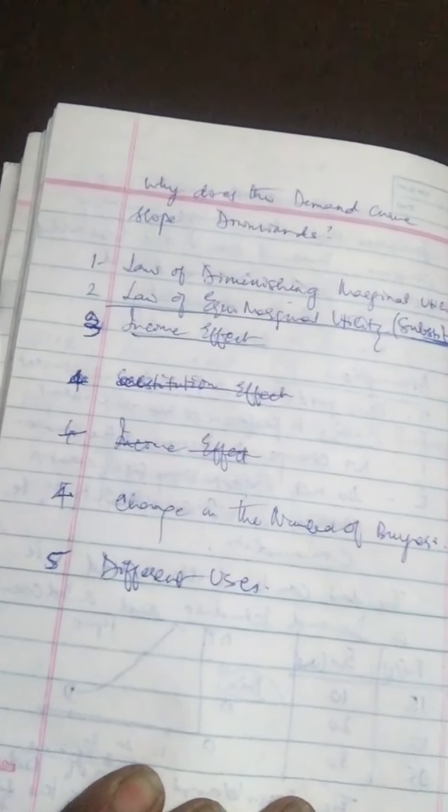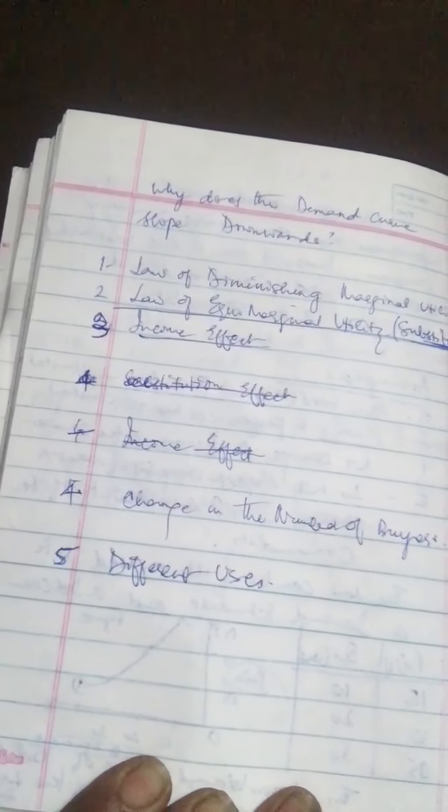So let's take up the first one, or let me just show it to you. These are the points, just go through them. Of course the first is the law of diminishing marginal utility, MU is equal to P. Second is equimarginal utility, or we can also call it the substitution effect.